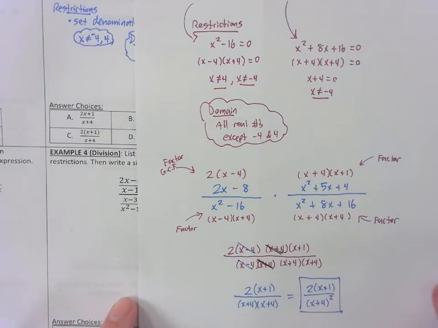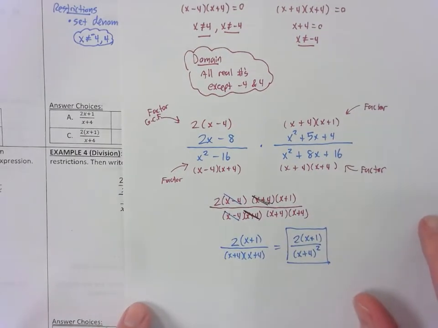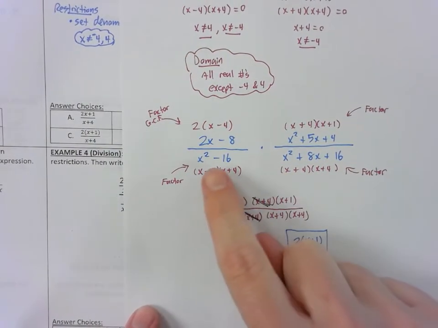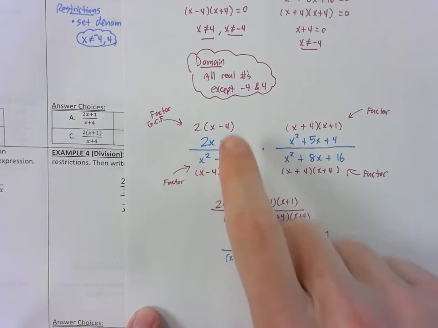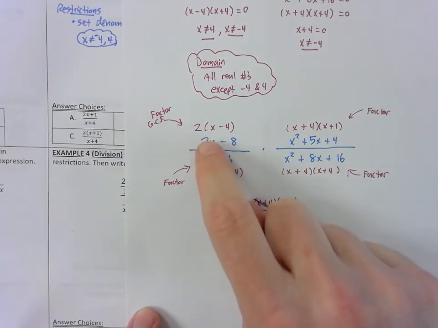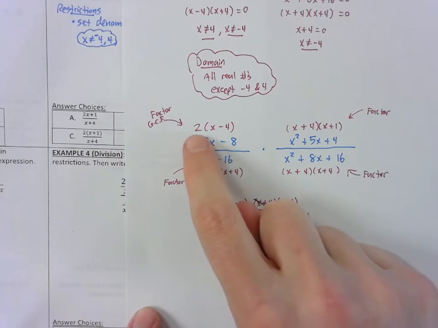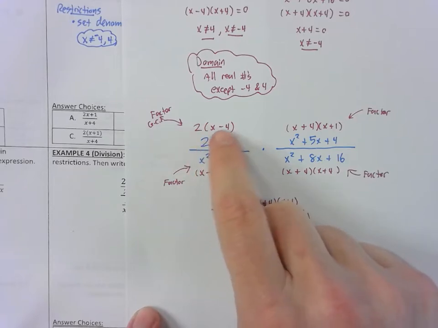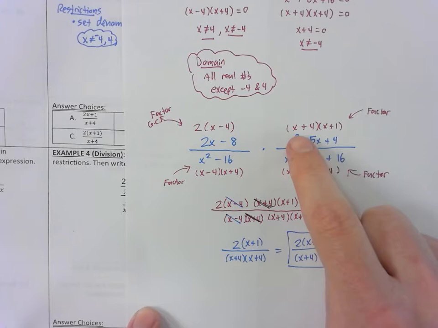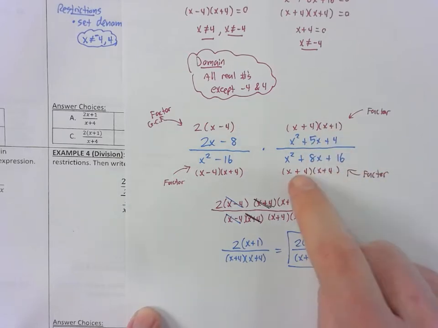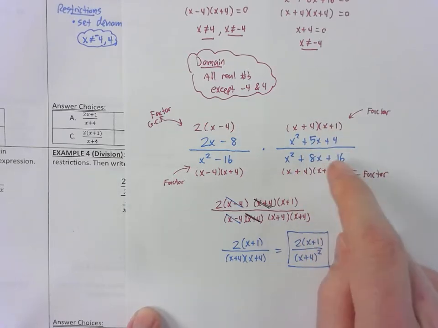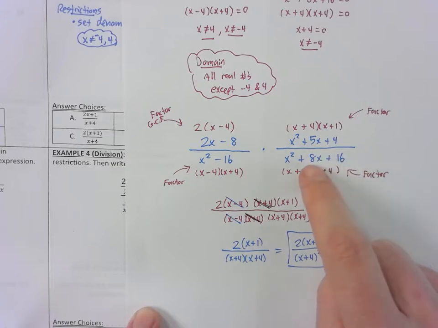Now, as far as my simplifying goes, I utilized my factors. On the denominator, I had x minus 4, x plus 4, it's a difference of squares. The numerator on the first fraction had a GCF to take out, so that was just 2 on the outside, and x minus 4 is left over. The numerator on the right side had what multiplies to 4 and adds to 5, so 4 and 1. And the denominator, x plus 4, 4 multiplies to 16 and adds to 8.